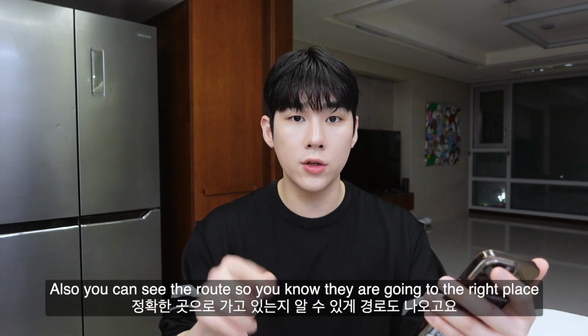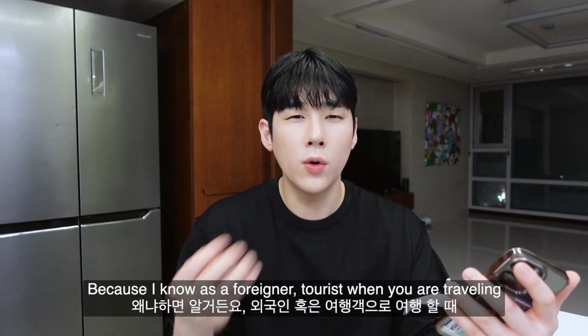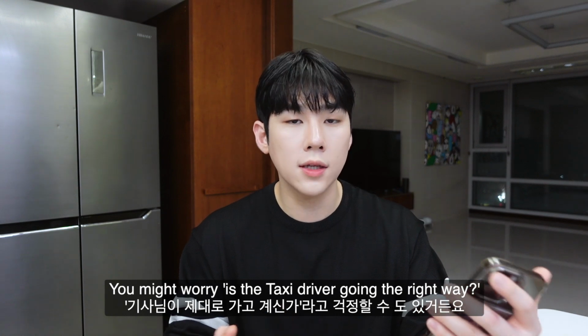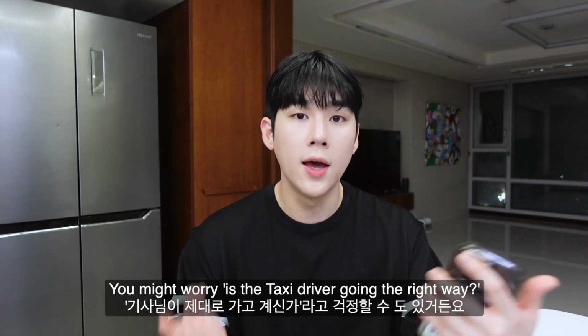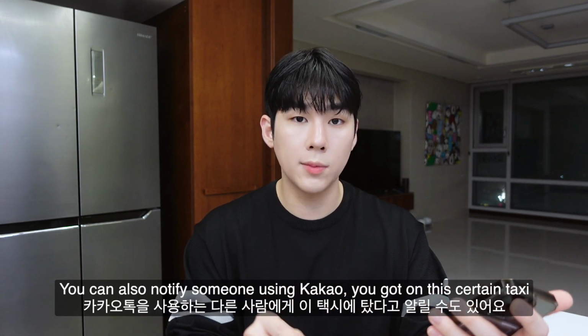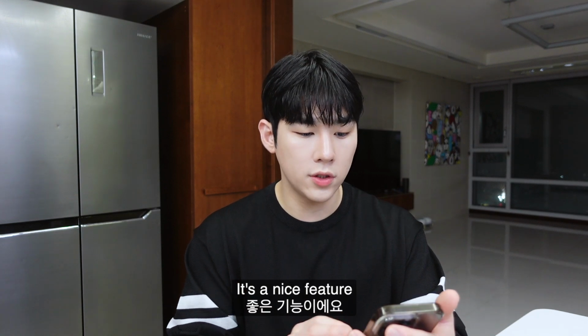Also you can see your route, so you know he's going to the right place, because I know as a foreigner, as a tourist, when you're traveling, you might worry that the taxi driver is not going the right way. But with this app, you can see where your location is, and you can also notify someone using Cacao that you got on this certain taxi. So it's a nice feature.